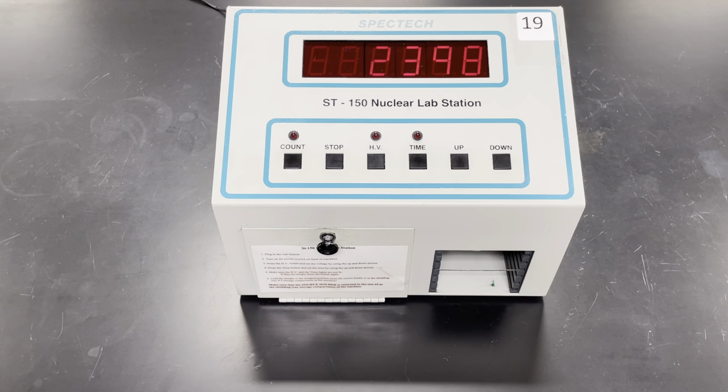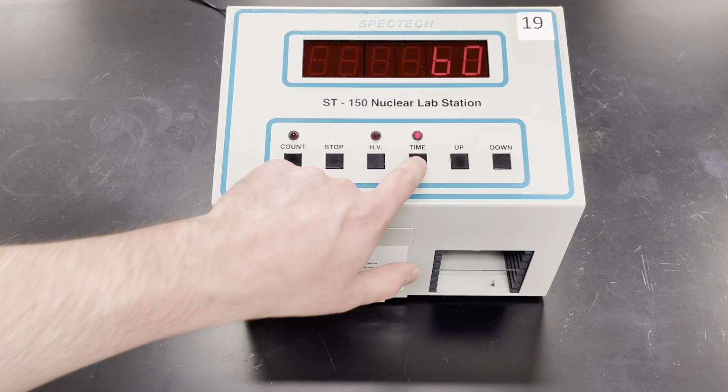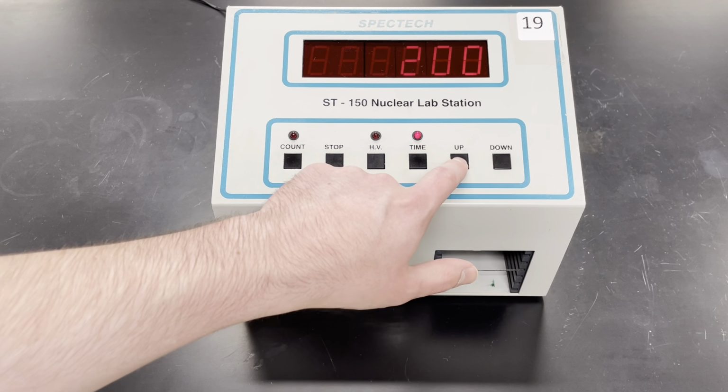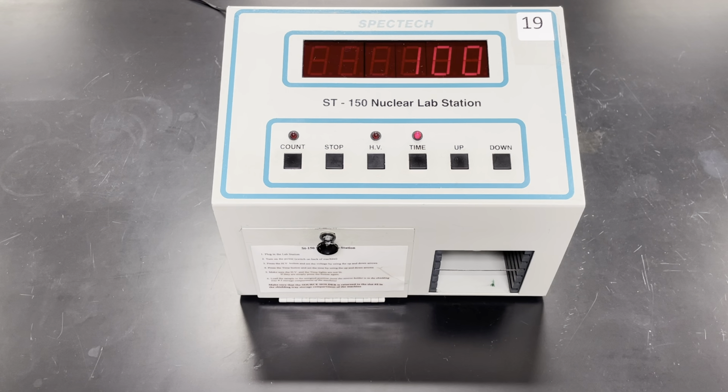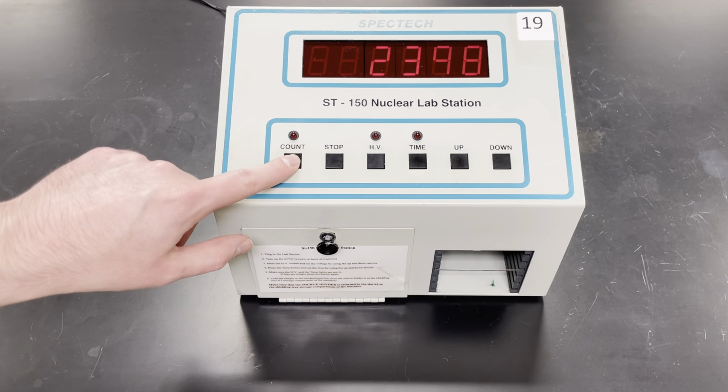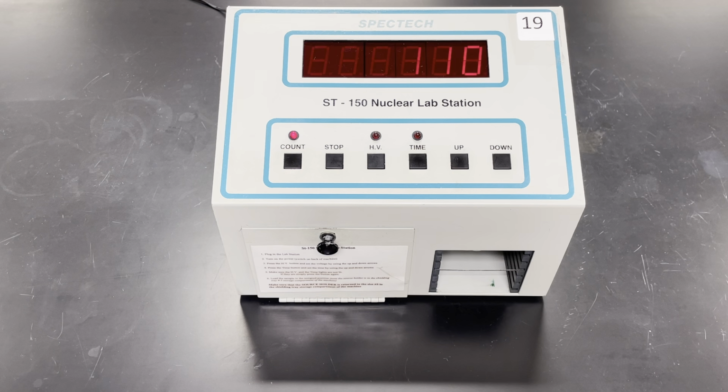Okay, so let's do one more of these. Again, on this model, we don't have an option for 120, we have 100 or 200. So we're going to go with 100 instead of 120 seconds. I'm going to click off our time again and start our count. Since we can't go to 120 seconds here, we shouldn't see this double quite as much again. We shouldn't expect to get 4,800 counts, but we should get something kind of close to it. So maybe ballpark 4,200, 4,400.